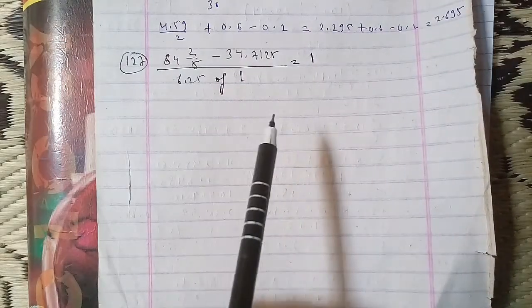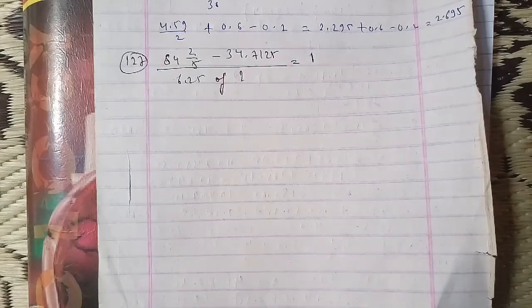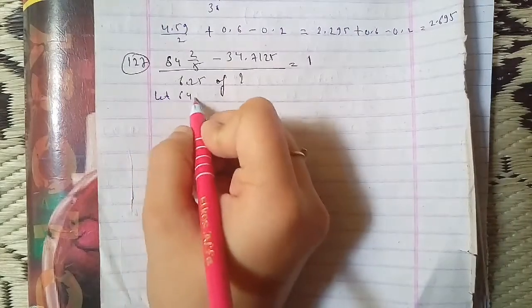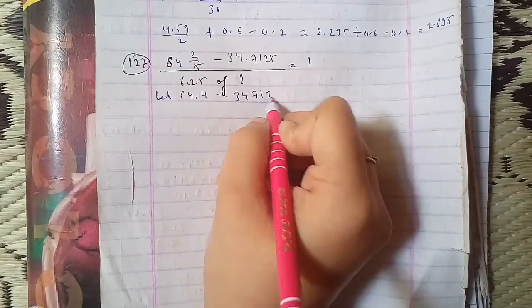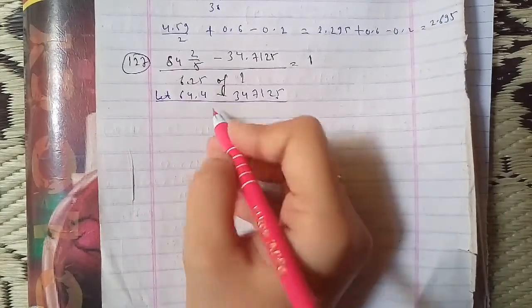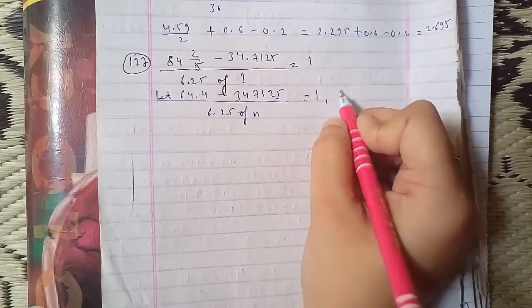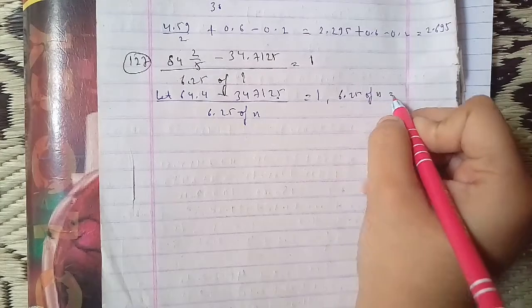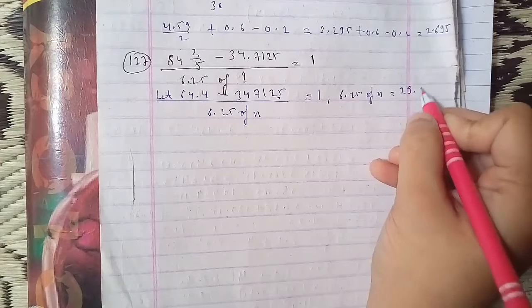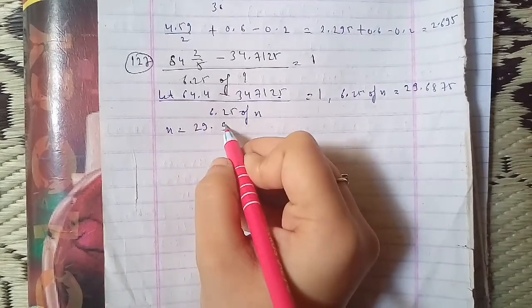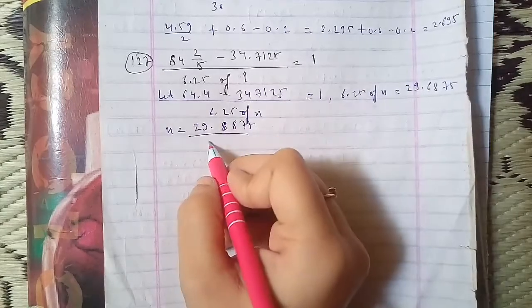The solution for this: let 34.7125 upon 6.25 of x equals 1, then 6.25 of x equals 29.6875, so x equals 29.6875 upon 6.25, which equals 2968.75 upon 625, which equals 4.75, and that equals 4 3/4. That will be the right answer for this question as well.